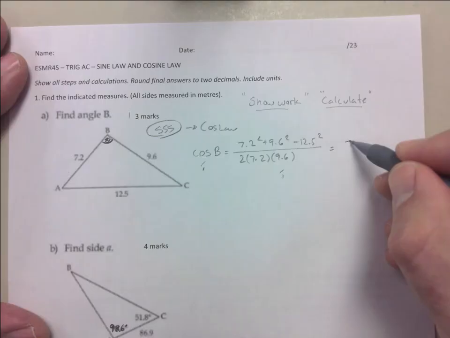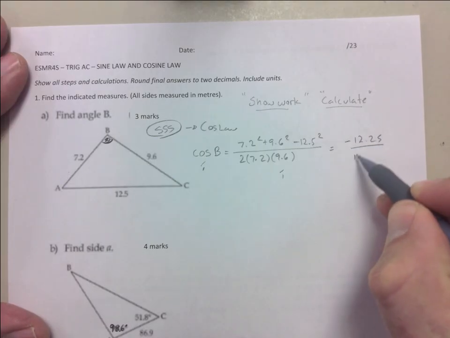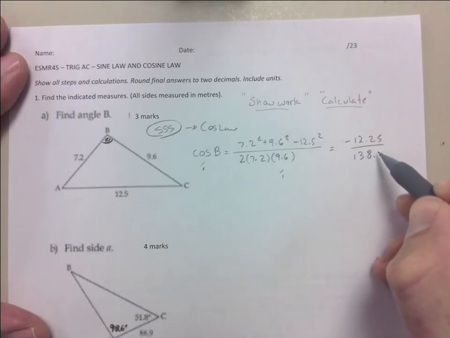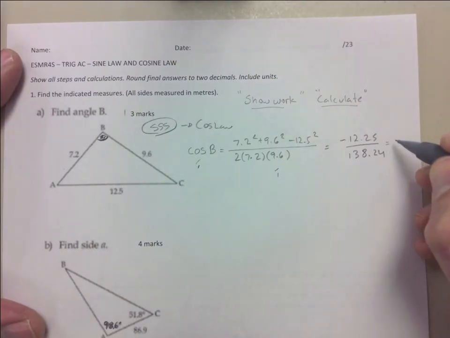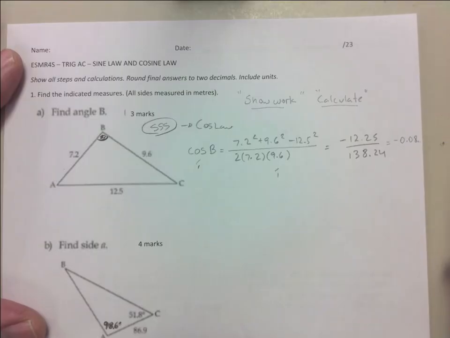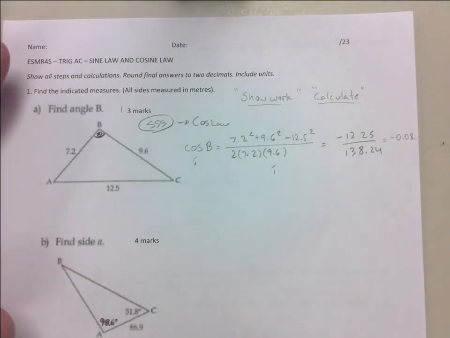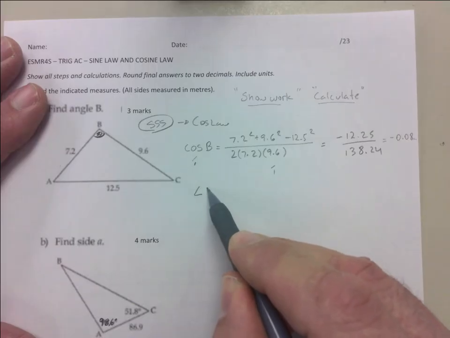The top gets you -12.25. And the denominator gets you 138.24. I go 1 step further, and this turns out to be -0.08, and that just keeps going. So here it is. This is the step I would really like to see.